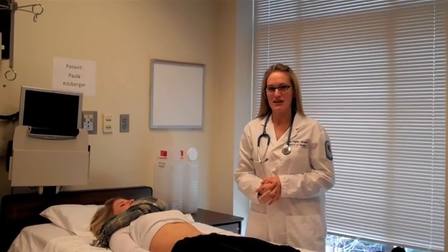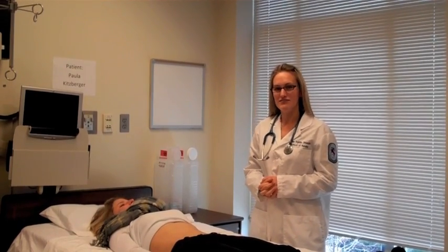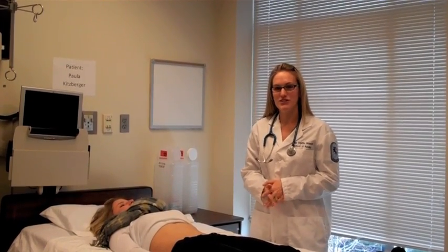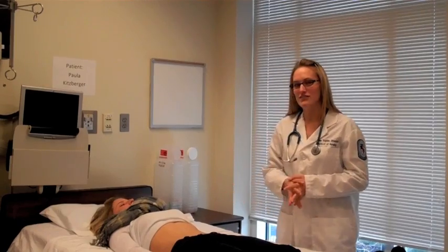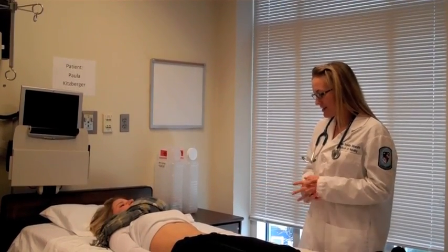Here to run through an abdominal assessment and highlight some of the features that students might have difficulty with. The first thing you want to do, after washing your hands and introducing yourself to your patient, is inspect the abdomen in the abdominal area.